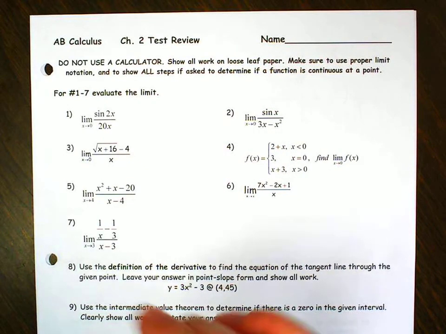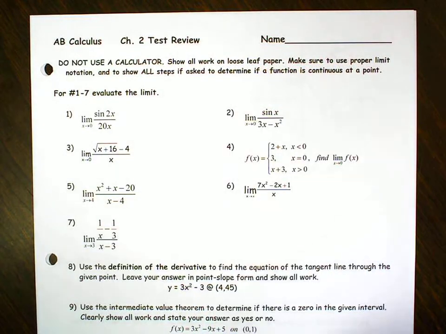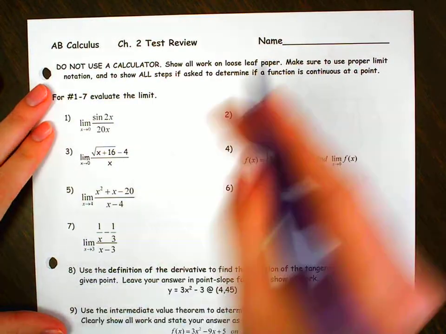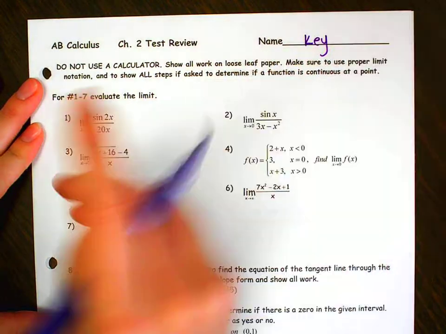Okay guys, as promised, I'm going to make a video and just go straight through the Chapter 2 test review. So let's do this. I'll be using loose leaf paper sometimes. I might be going back and forth. Here we go. 1, evaluate the limit.